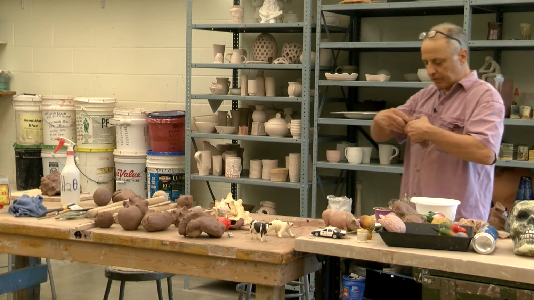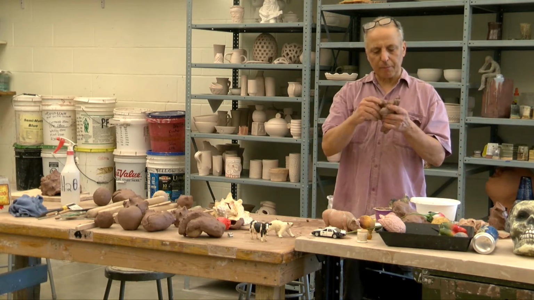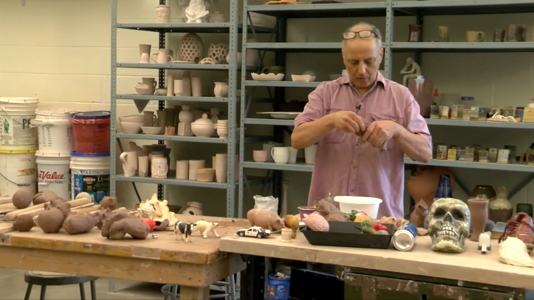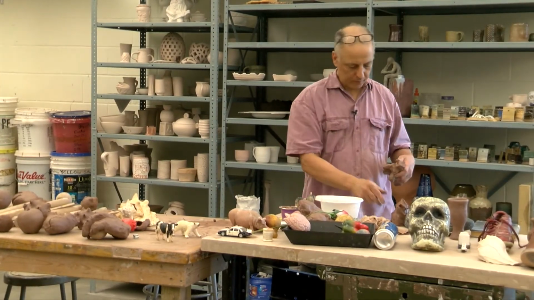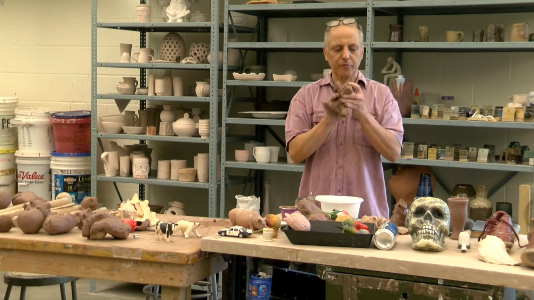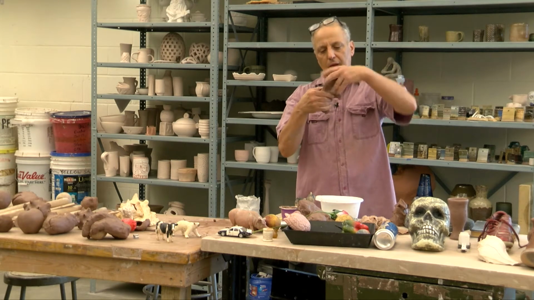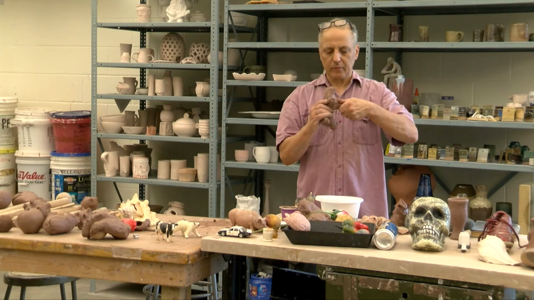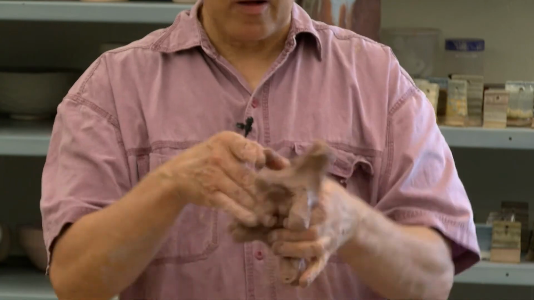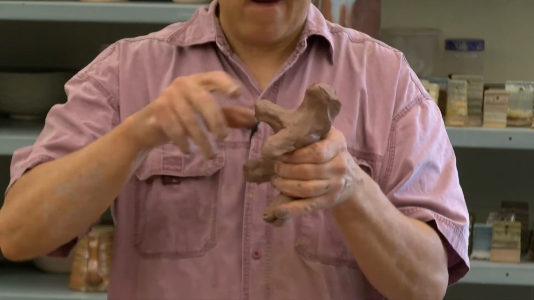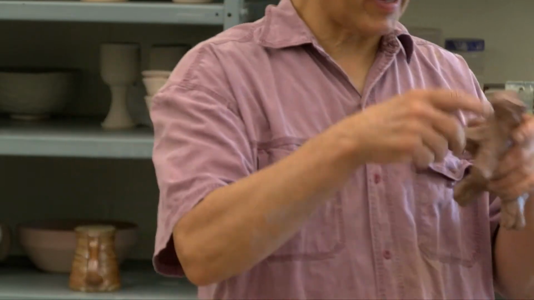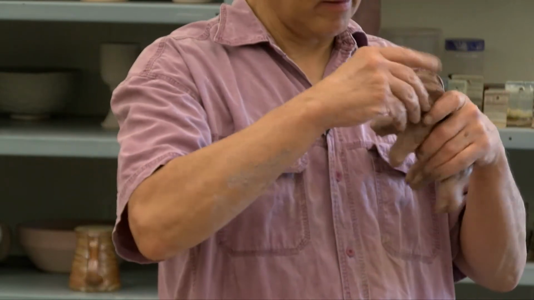So I'm going to pinch this out. Basically I'm pinching out 5 appendages, 1 for the head. And because this is relatively small and the clay's still wet, I can just pinch and add freely.